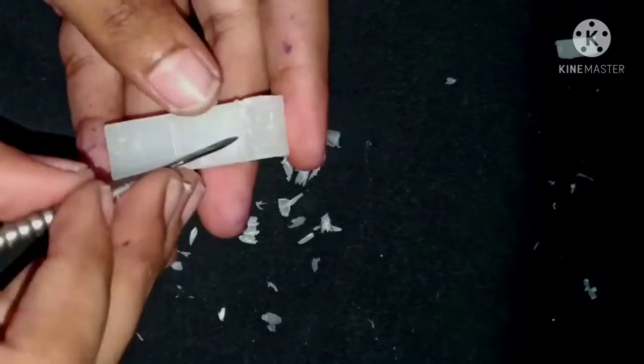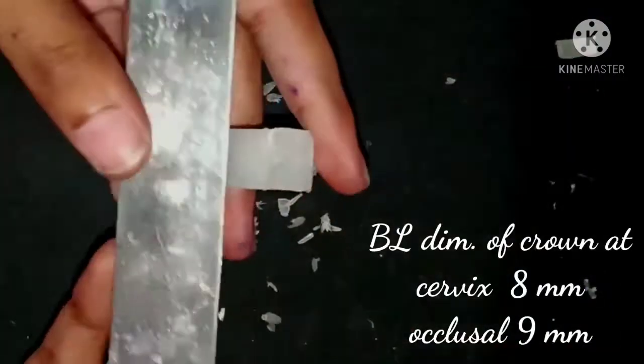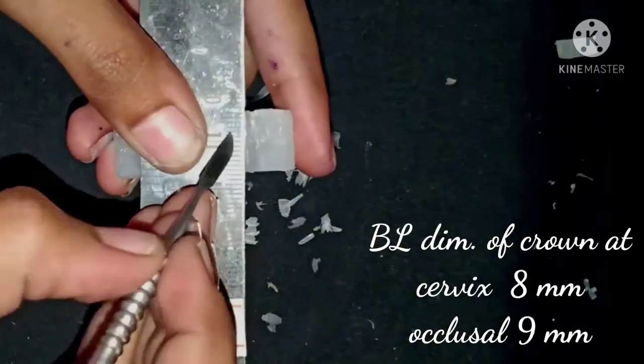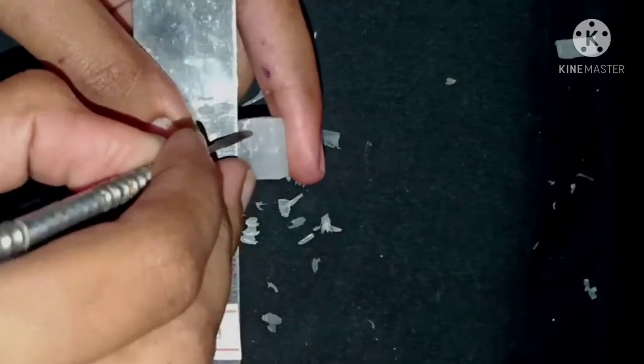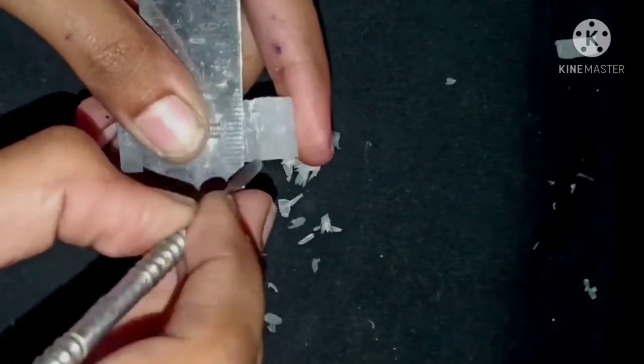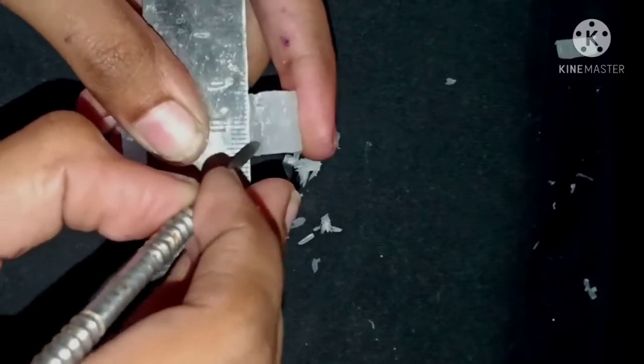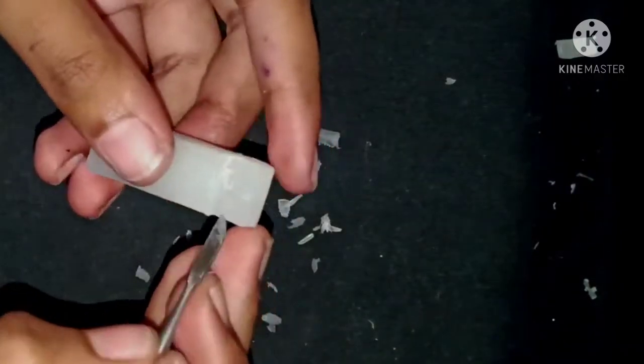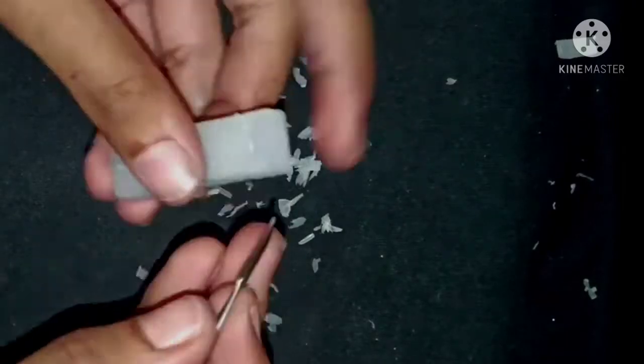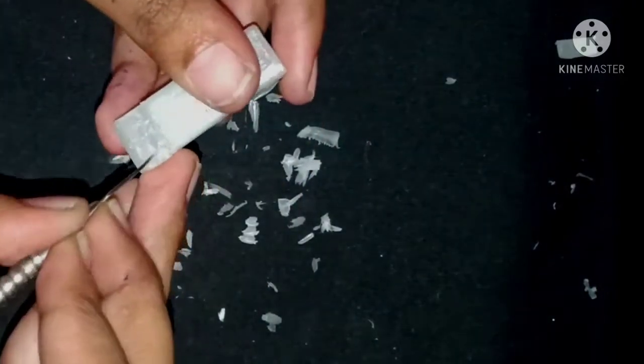Now I am going to mark the buccolingual dimension on one of the proximal surfaces. Using your markings, draw the outline and remove the wax outside the outline.